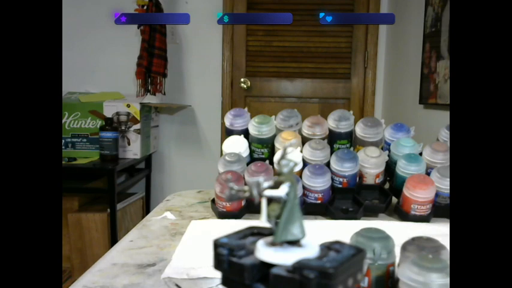And then goblins have the Gloomspite Gitz, which are mushroom-tripping goblins that worship a moon. That's great. Frankly, their aesthetic is hysterically amazing. They also have the squigs, I believe.